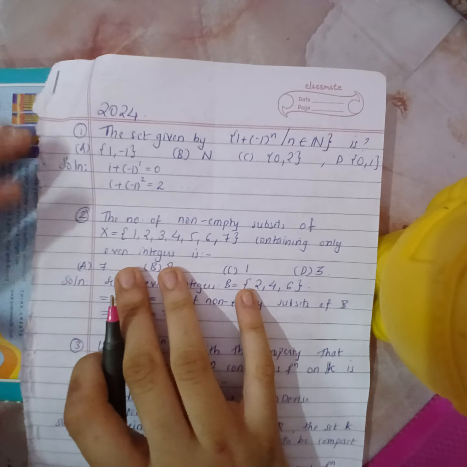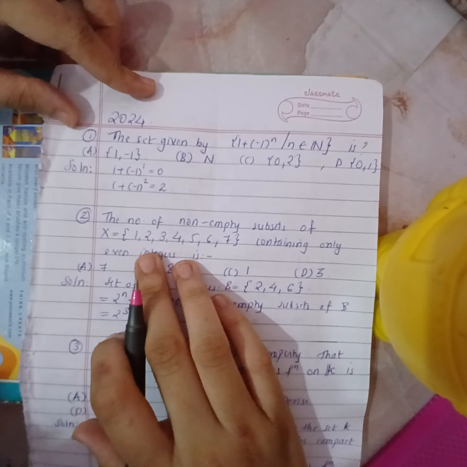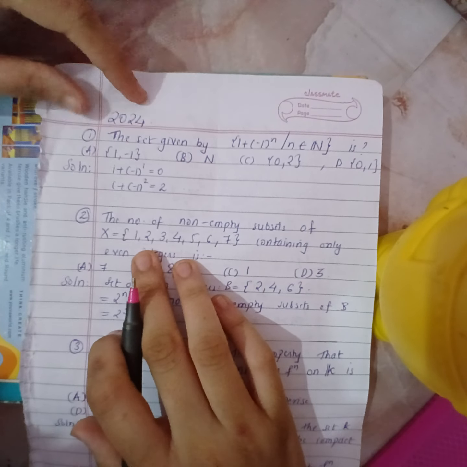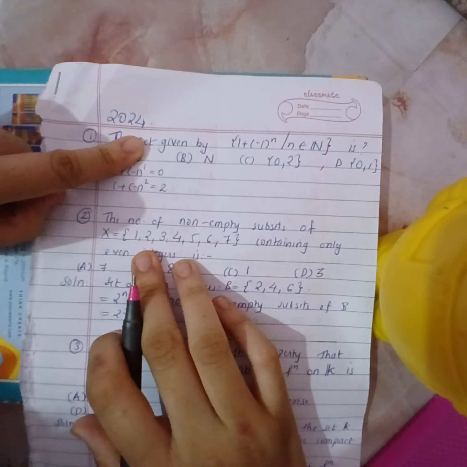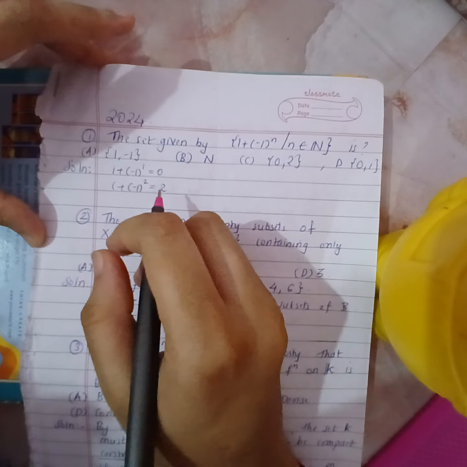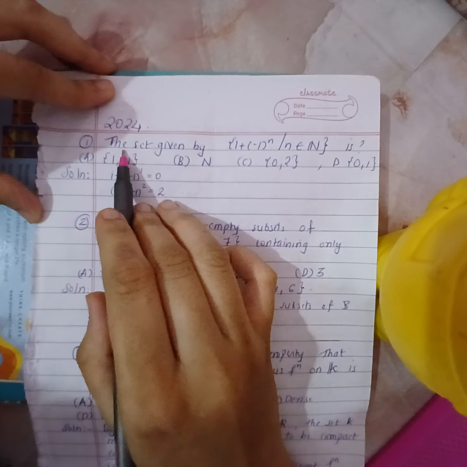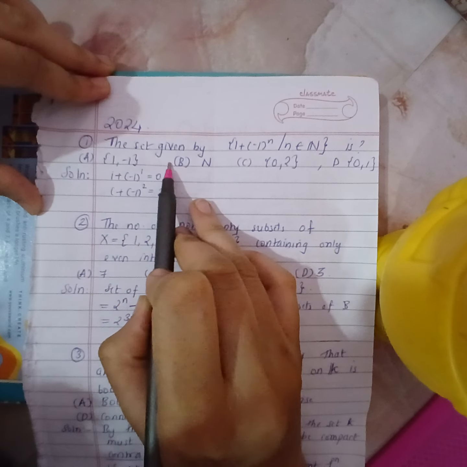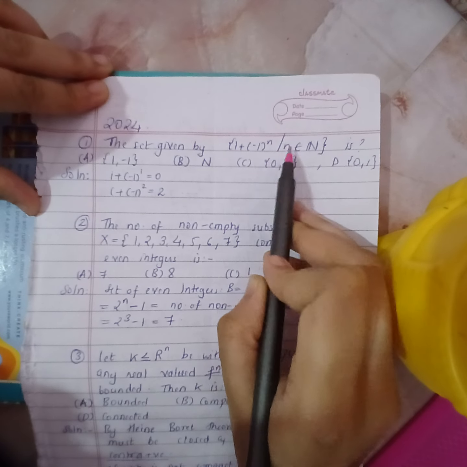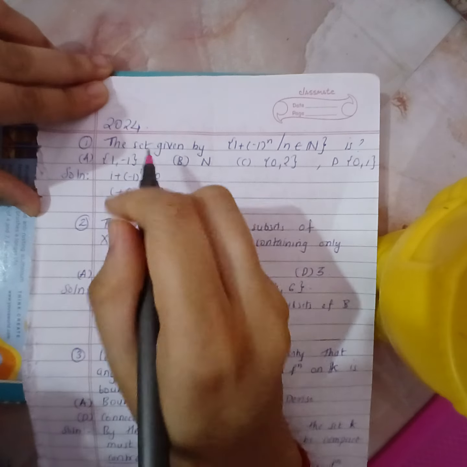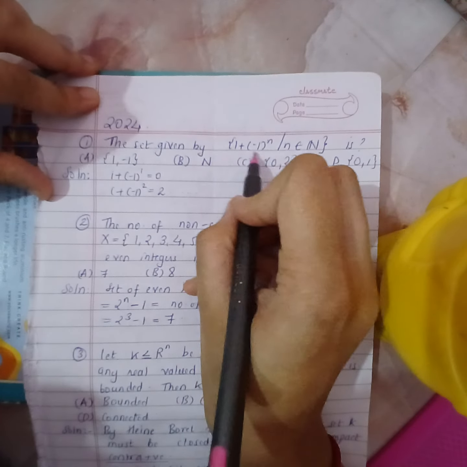Hello everyone. So we are going to solve question number 1 to 5 of set paper Pure Mathematics 2024. Okay, so this is about mathematical sciences. So the first question is the set given by 1 plus minus 1 raised to n where n belongs to N. So firstly, this is the set that is given to us.